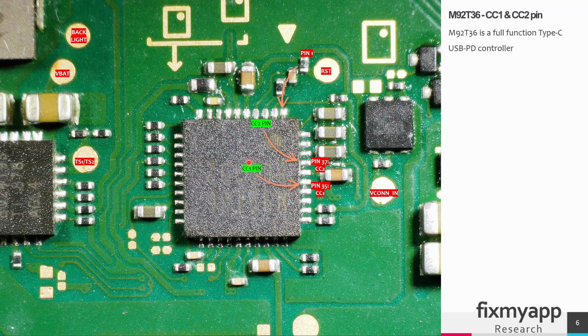So the M92T36 IC is present in all the versions of Nintendo Switches. So in version 1, version 2, the OLED version, and also in the Nintendo Switch Lite, this IC is always present. So the layout will almost be the same on all those different consoles.